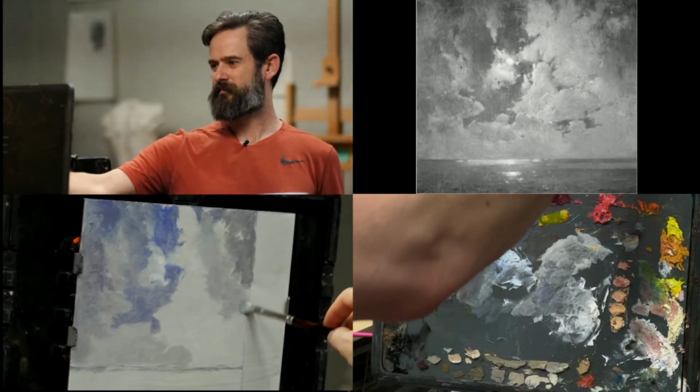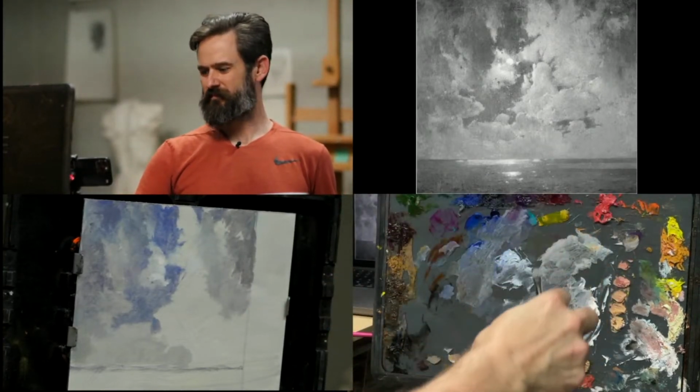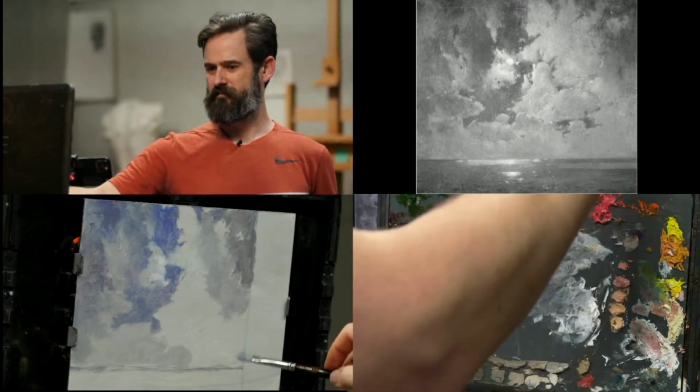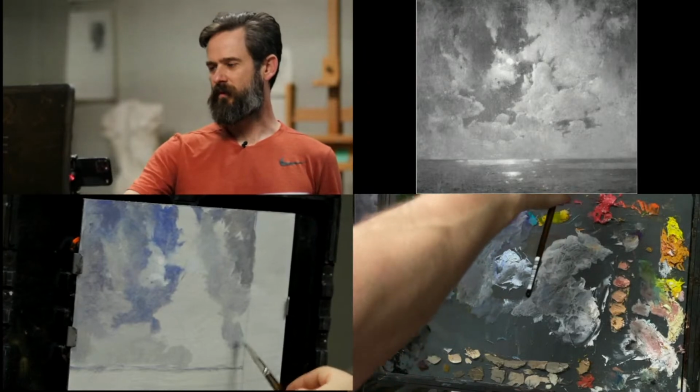This is, I guess, kind of a good follow-up question that is associated with that. Can you talk about the attributes of using transparent oxide colors? Oh, yeah, wow.